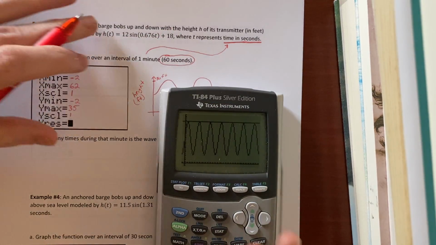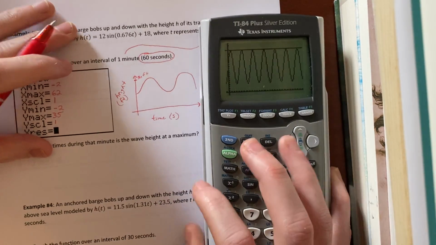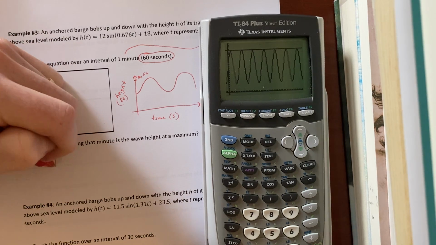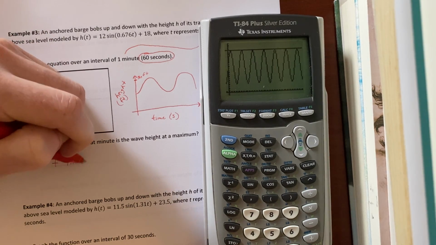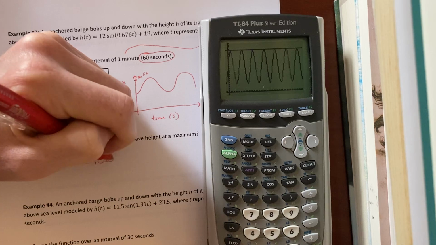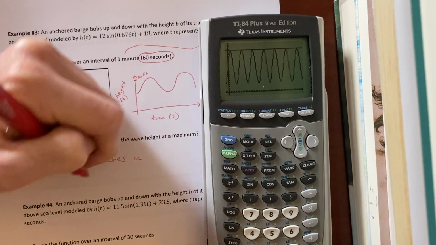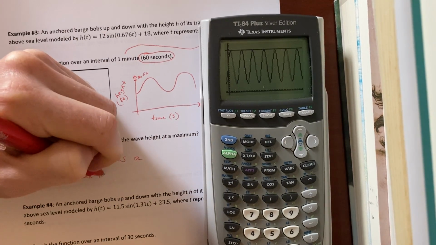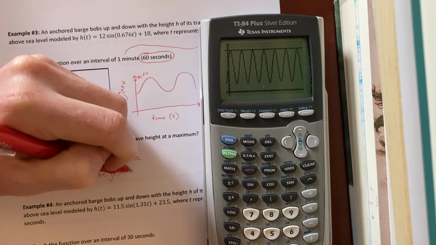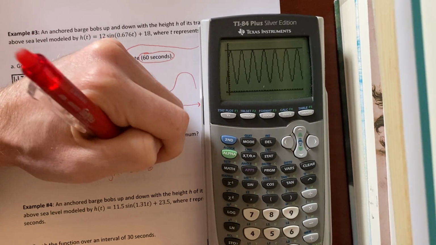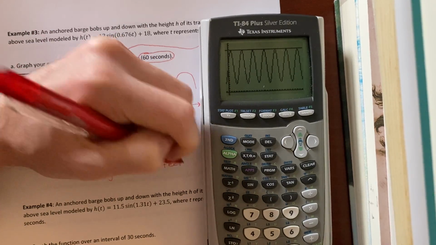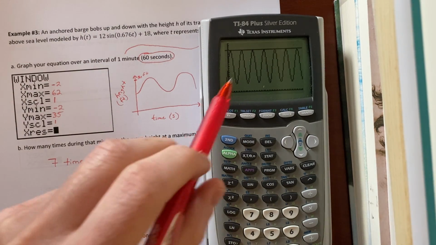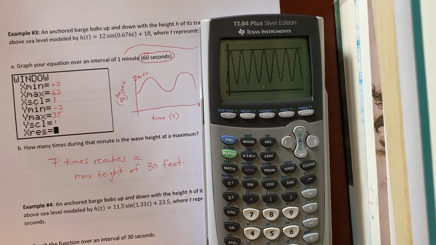So how many times during that minute is the wave at the maximum height? You can say 7 times. And then if you want to get super specific, it reaches a max height of 30 feet. You don't really need that little extra explanation, but it does reach that max height 7 times. And that's literally all that question is. Just how many times is that boat at a height of 30 feet off the water? I guess off the ground.